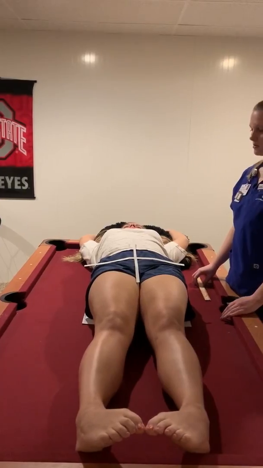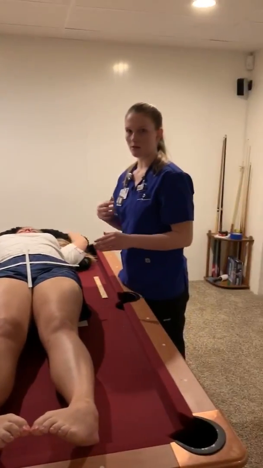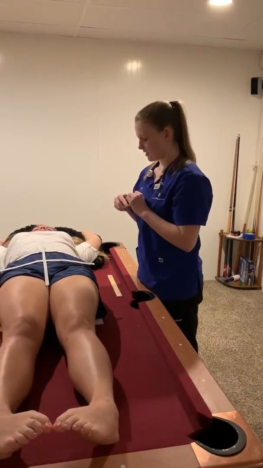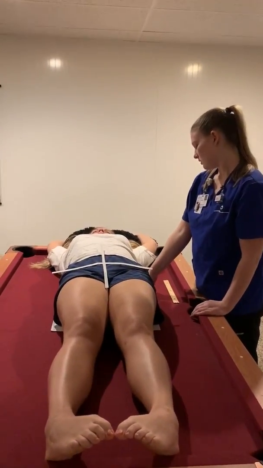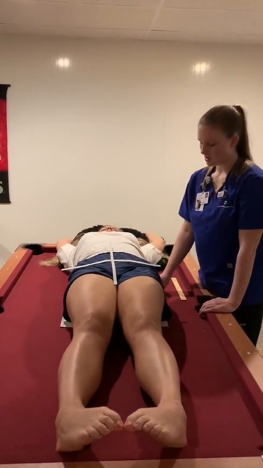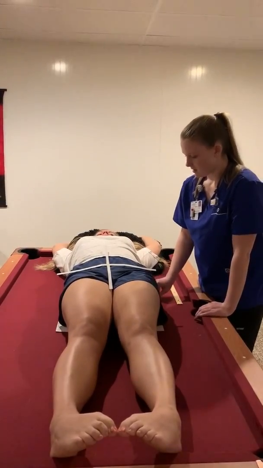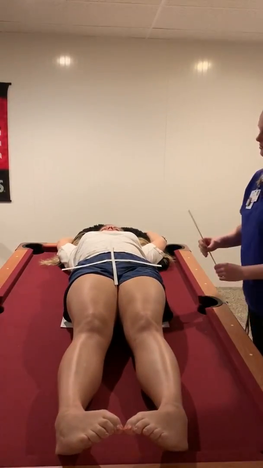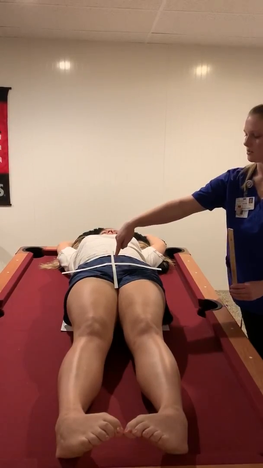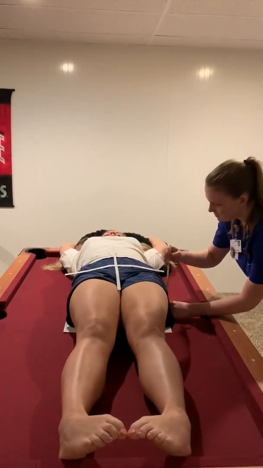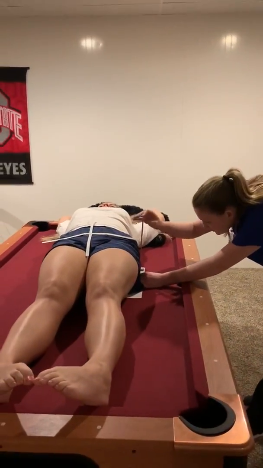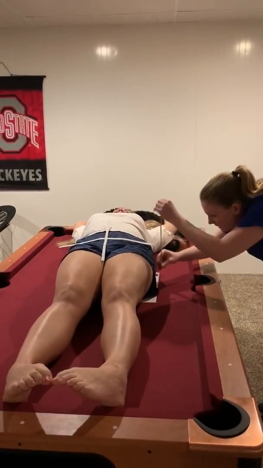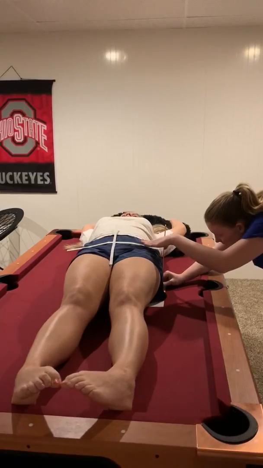So once I know everything's lined up and nothing's rotated, I'm going to put my left marker in the left upper corner of the patient's left side. And then I'm going to measure from where the central ray would enter through where it would exit. Since I don't have calipers, I'm just going to do my best here.